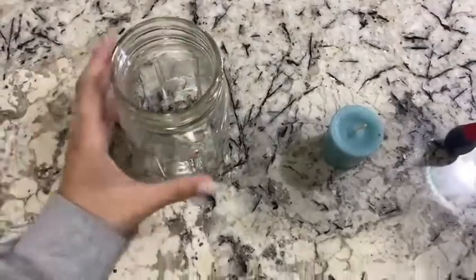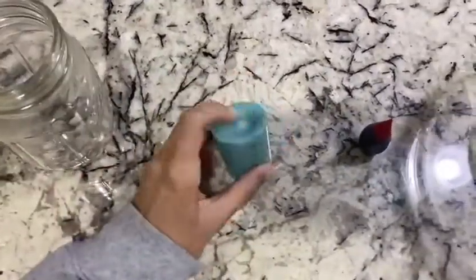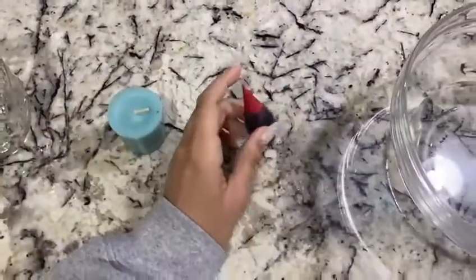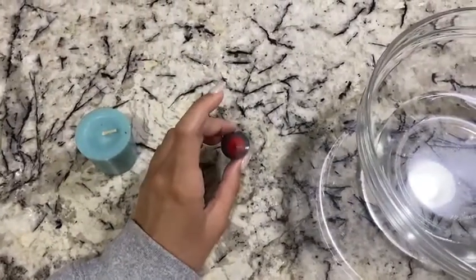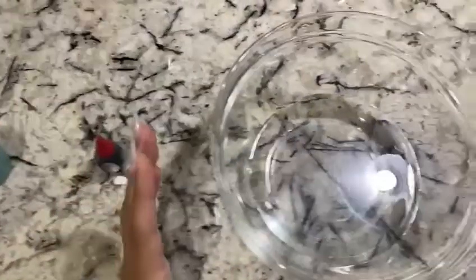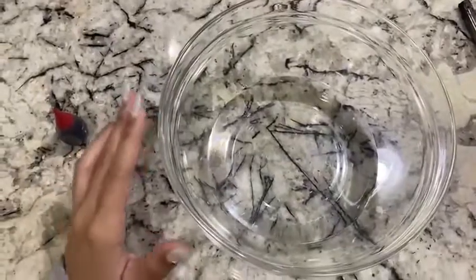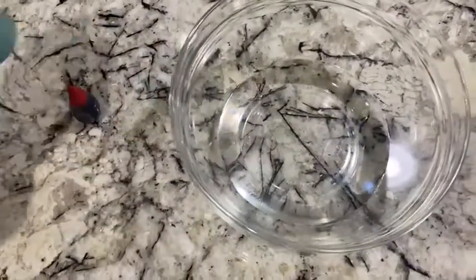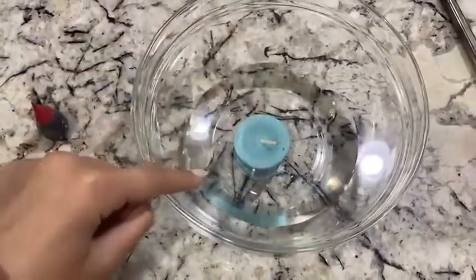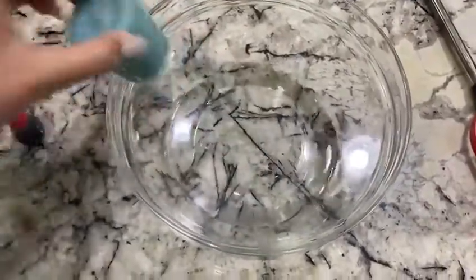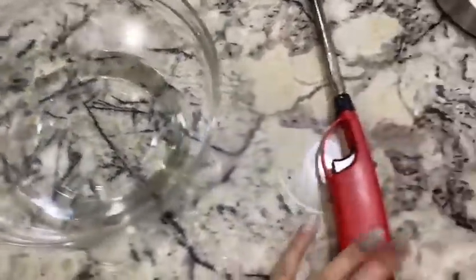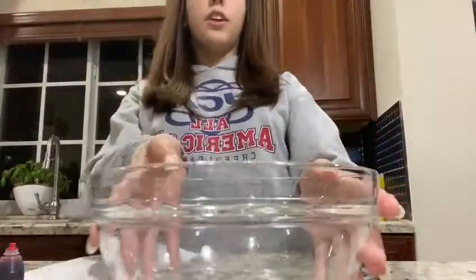For this experiment, you're going to need a glass, a small candle, food coloring, which is optional but will help you see the rise in the water, a shallow dish or even a bowl that you fill so the water is not covering the candle, but with enough water so it can rise, and a match or a lighter.